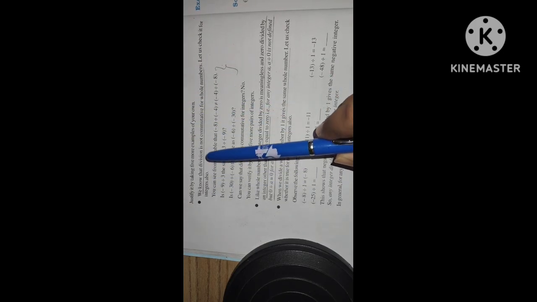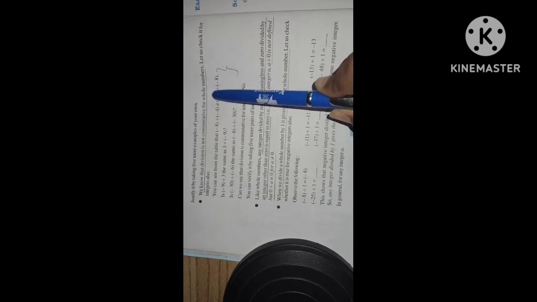We know that division is not commutative for whole numbers. So remember that division is not commutative for whole numbers. Let us check it for integers also. You can see from the table that minus 8 divided by minus 4 is not equal to minus 4 divided by minus 8. Is minus 9 divided by 3 the same as 3 divided by minus 9?